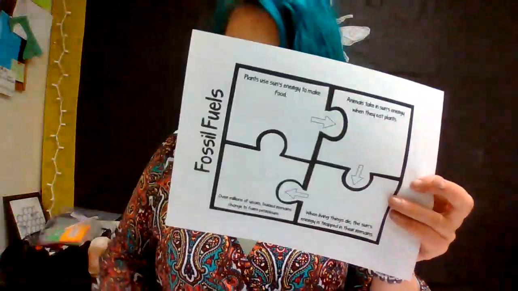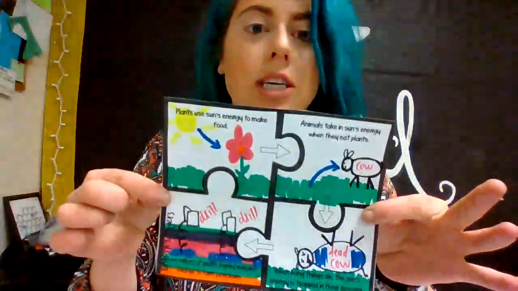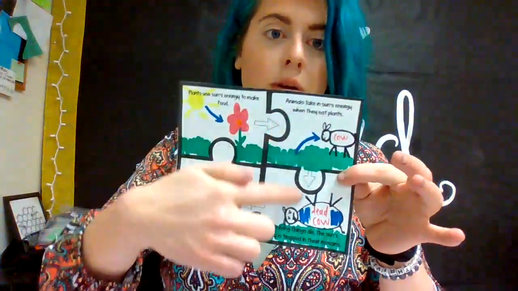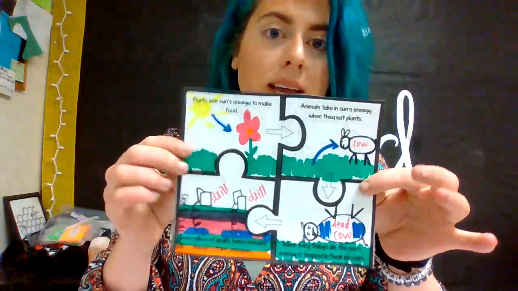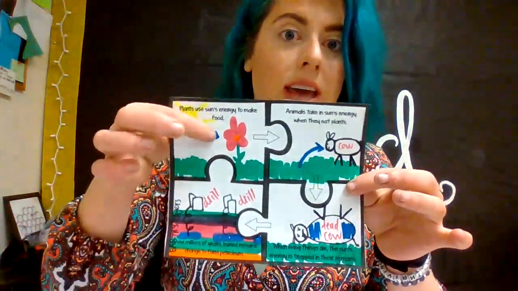Then on the next open page, you are going to do this, okay? You can cut out the square so that it looks like this, and then you're just going to color the little diagram about how coal is made. So first you have the plants use the sun's energy with photosynthesis, so they have the energy.